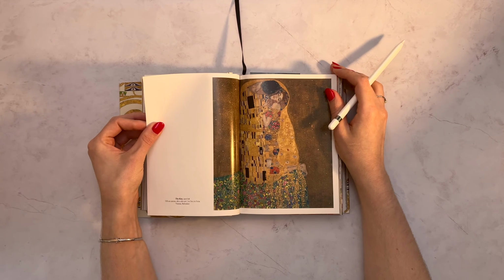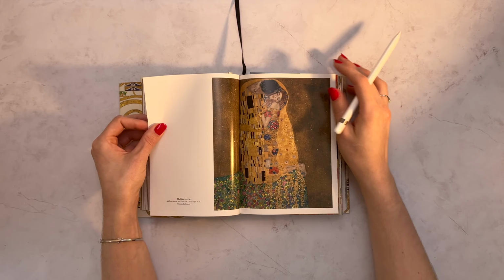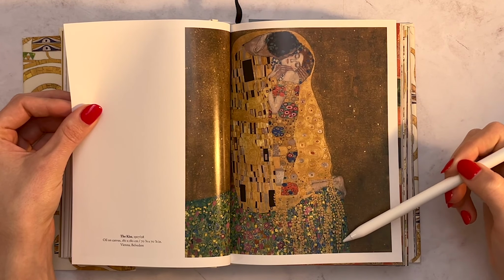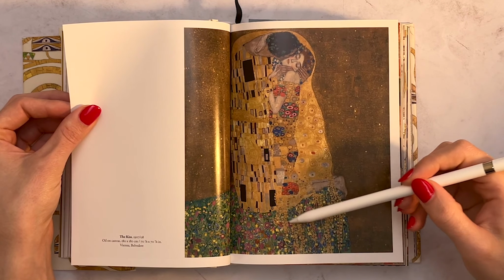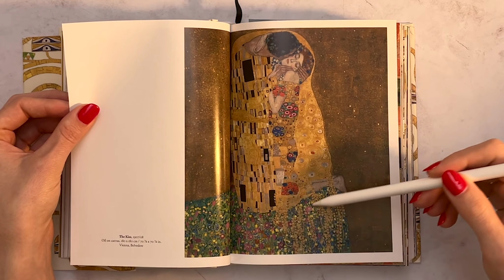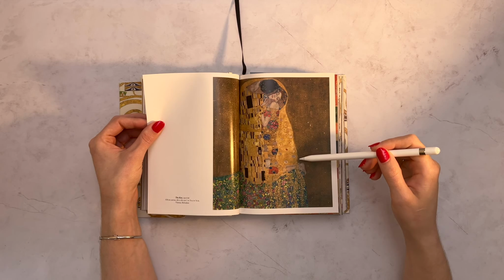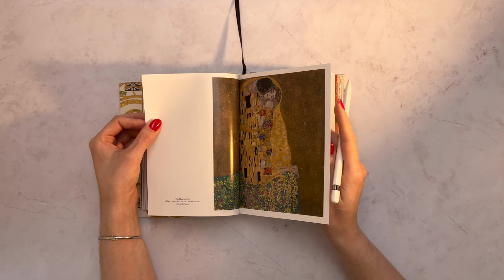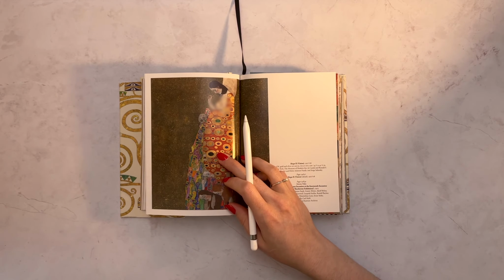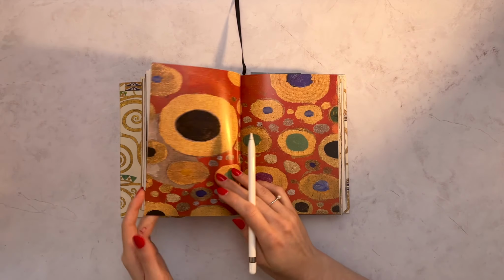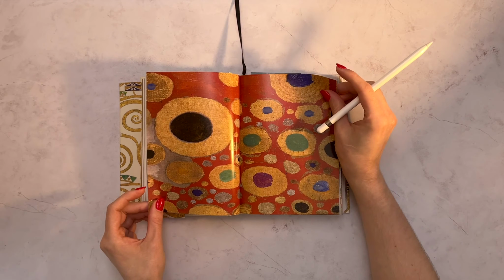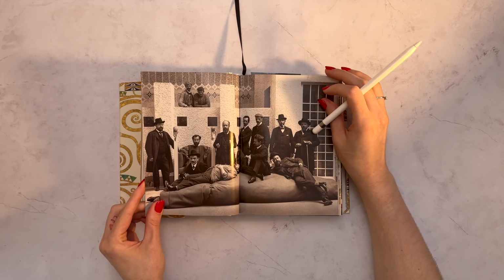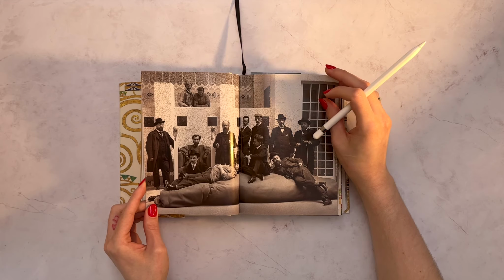Here's The Kiss again. You can see some of the detail on the edge of the painting with these sort of gold tendrils. This kind of meadow cliff. Amazing. I'd love to see that one in person. I don't think I ever have. Here's a close-up shot of a painting. A bunch of dudes.